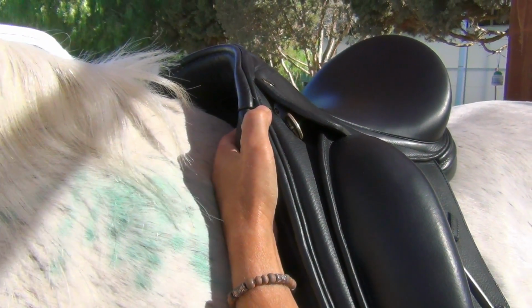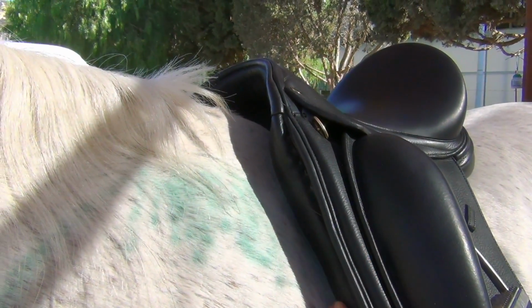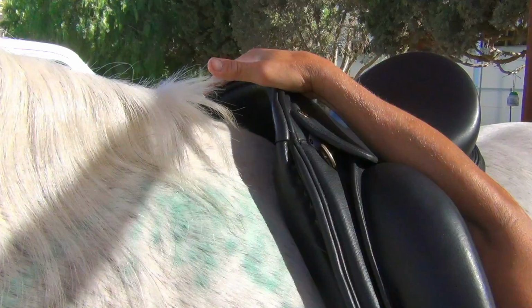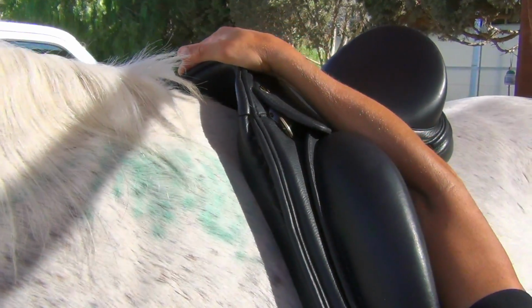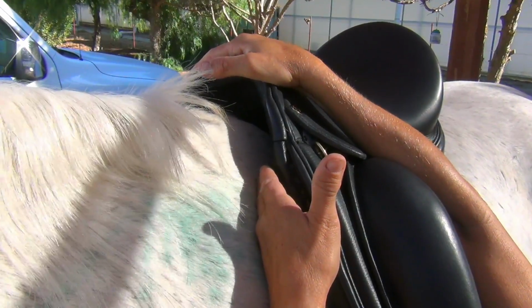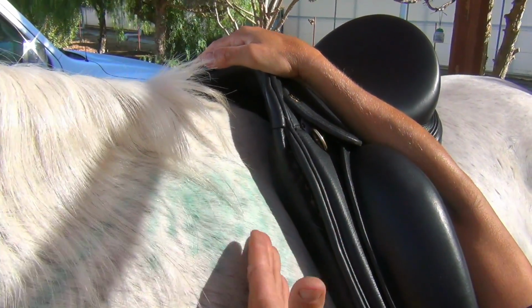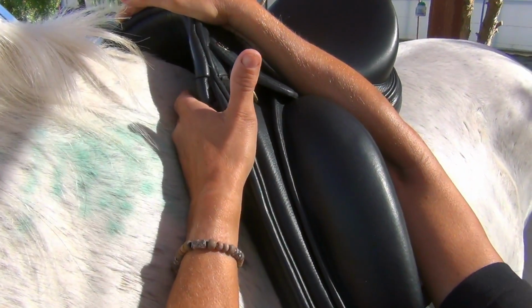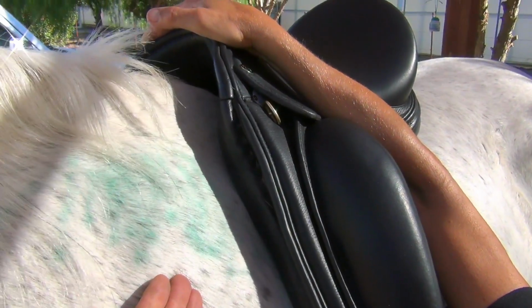Now, you have to imagine also, if you have weight on the saddle, how much that's going to disappear. So if you don't start out with any room at all, you're really going to trap the horse's shoulders. But even with weight pushed down here, I still have room for the shoulder to go under.